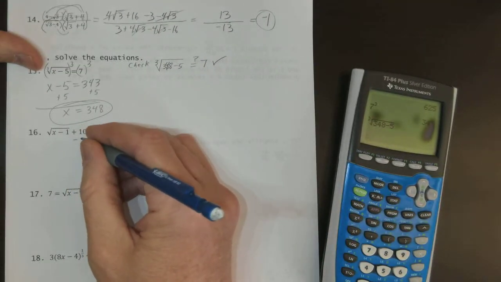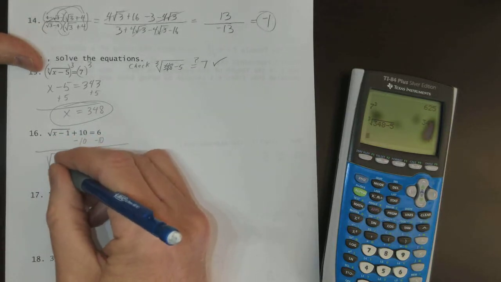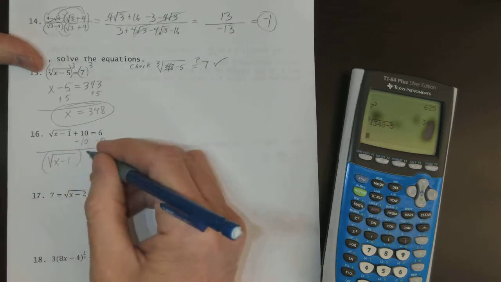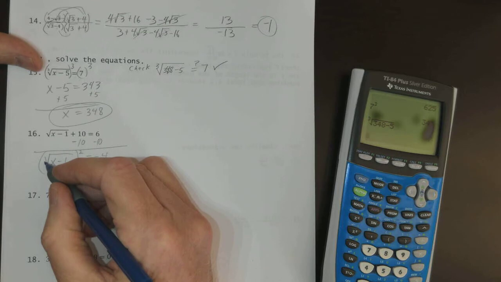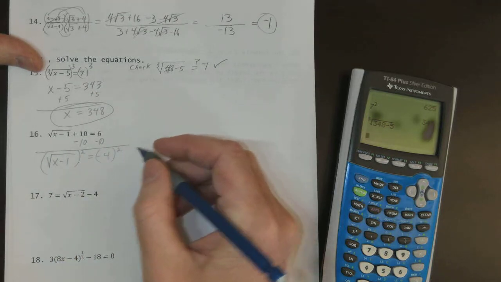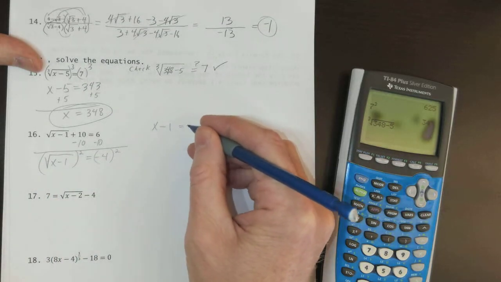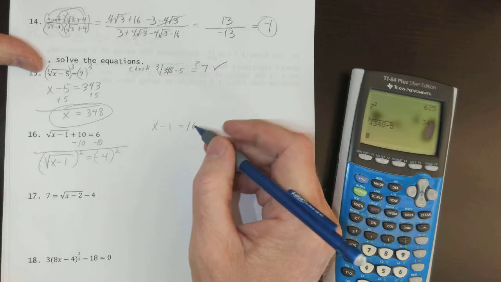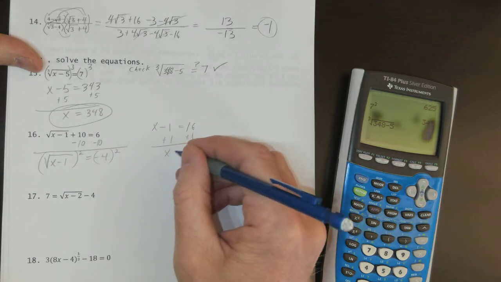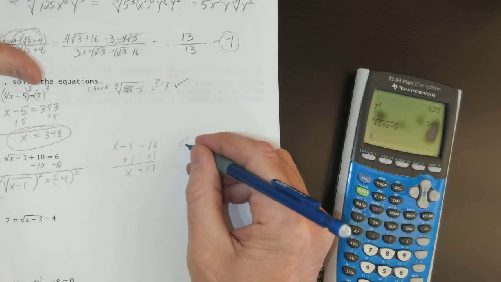On number 16, I'm going to subtract 10 from both sides first. I got the square root of x minus 1 equals negative 4. I'm going to raise it to the second power. Second power and square root are going to cancel out, but I got to raise this side to the second power also. So now I've got x minus 1 equals negative 4 times negative 4, which is positive 16. So I add 1 to both sides, and I got x is 17. Time to check.